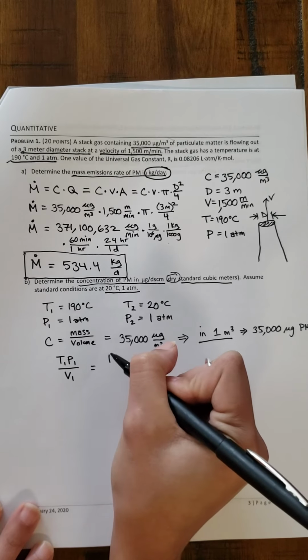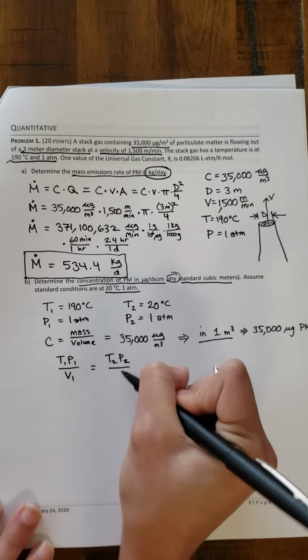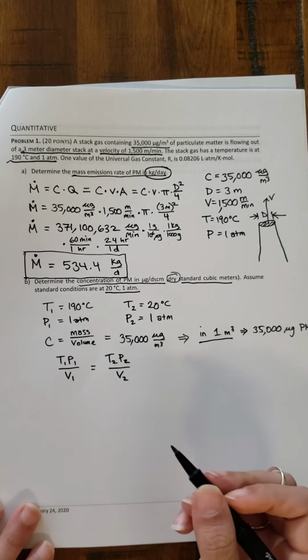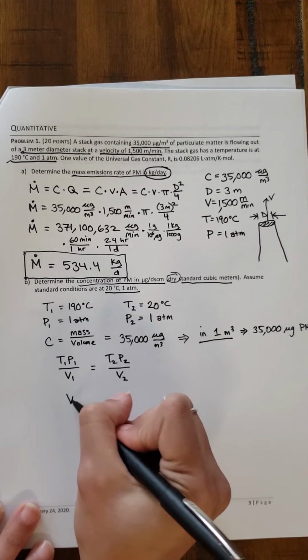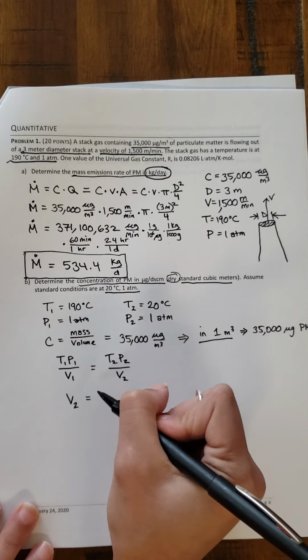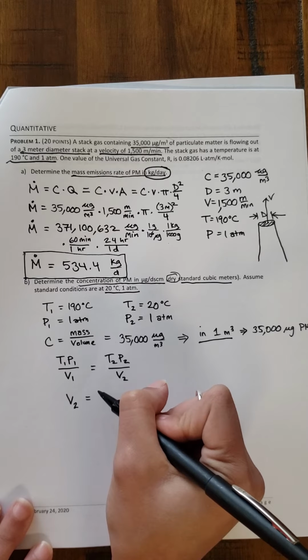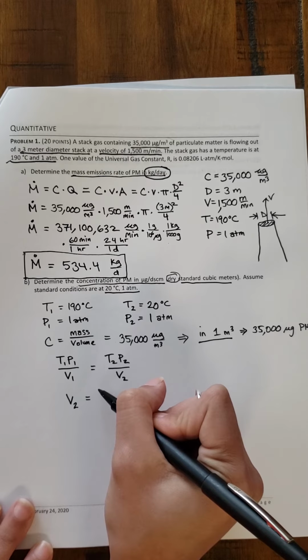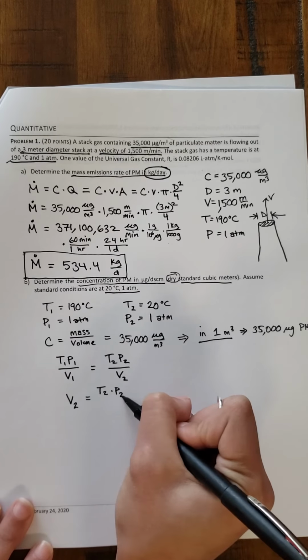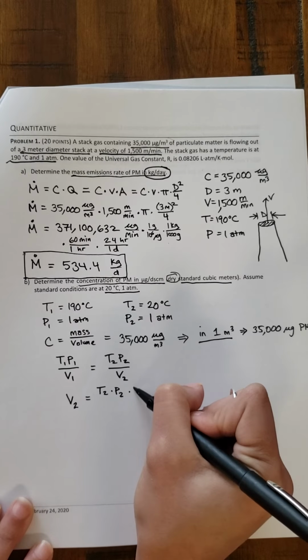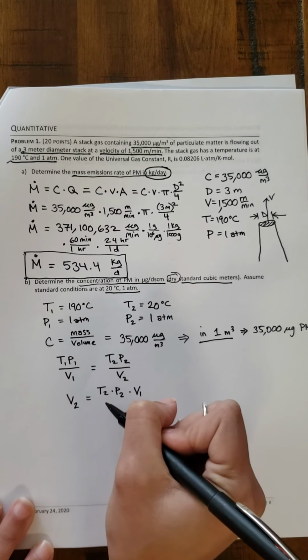To do that, we're going to use this relationship here: T1 P1 over V1 equals T2 P2 over V2. And in this case, we can rearrange this to say our V2 is equal to our T2 times our P2 times our V1, all of that divided by our T1 and our P1.